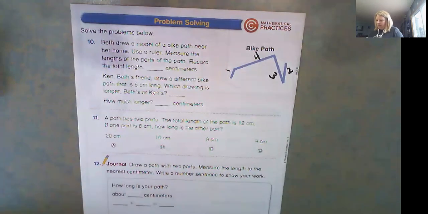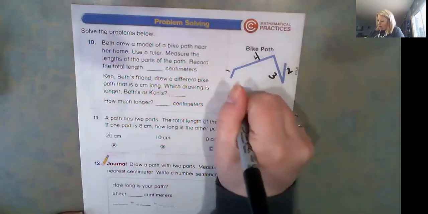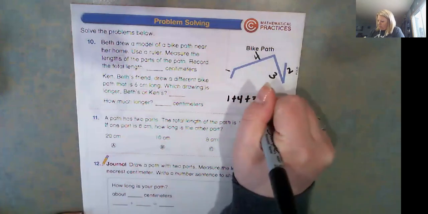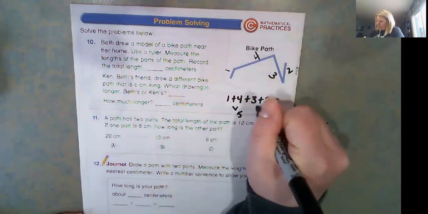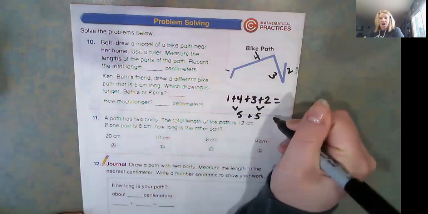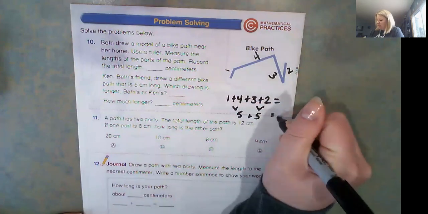All right, so let's record the length. So I have 1 plus 4 plus 3 plus 2. 1 and 4 I know make 5. 3 and 2 also make 5. And doubles fact, 5 plus 5 is 10.